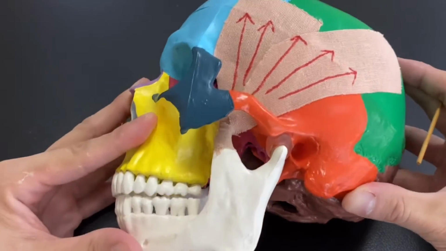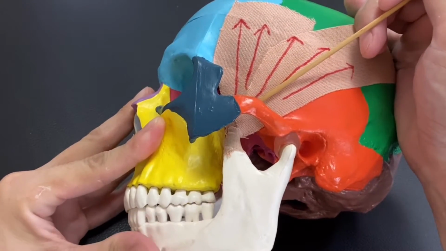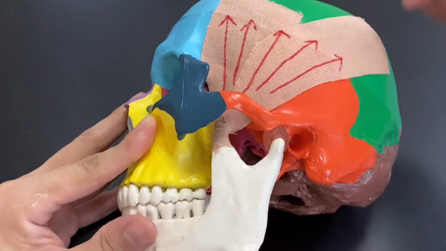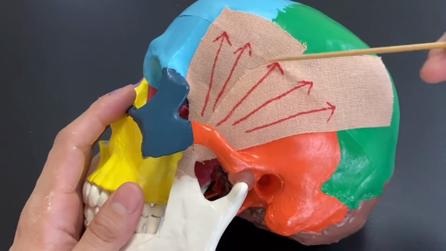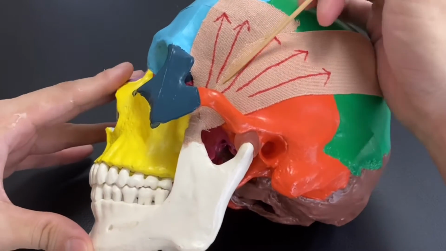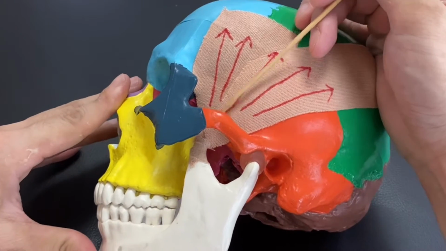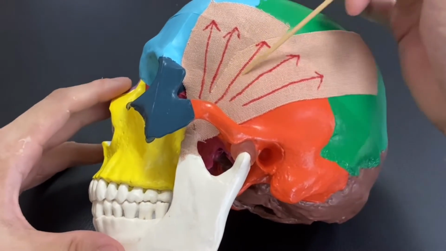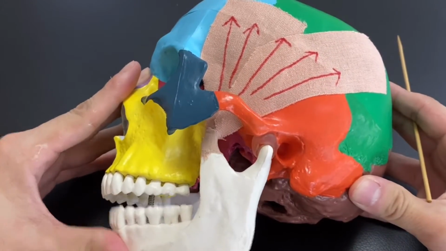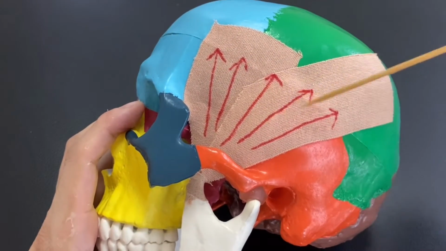So as I open up jaw, you see the tape stretches out, see, moves. Then as jaw closes, tape shortens. This is the same situation as muscle contracts, right? As jaw opens, tape stretches, muscle stretches. When mouth is closed, tape shortens. So this is very similar to condition of muscle, right? Elevation, chewing, right?